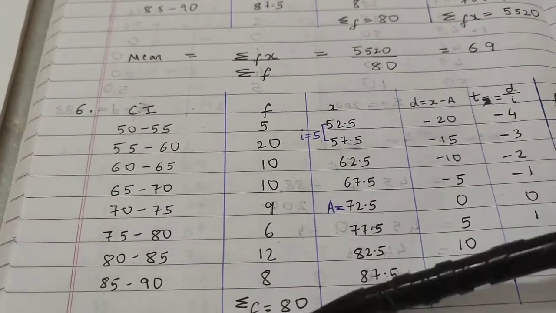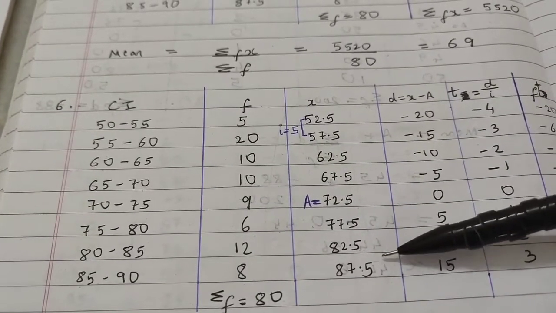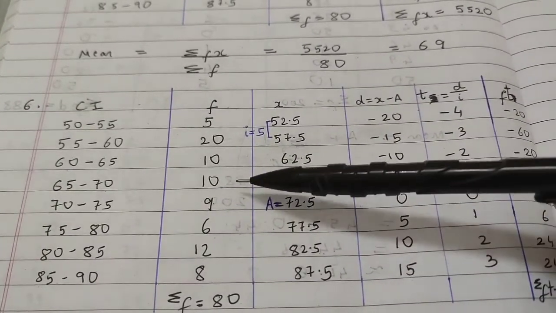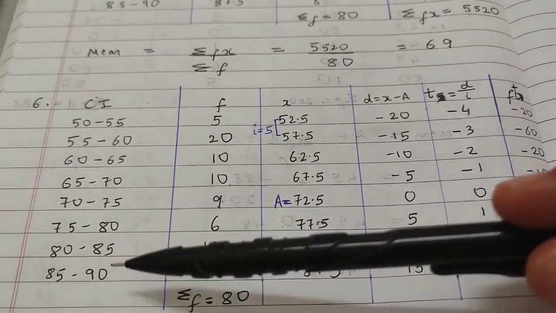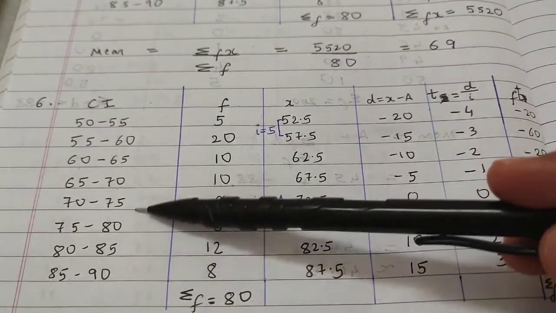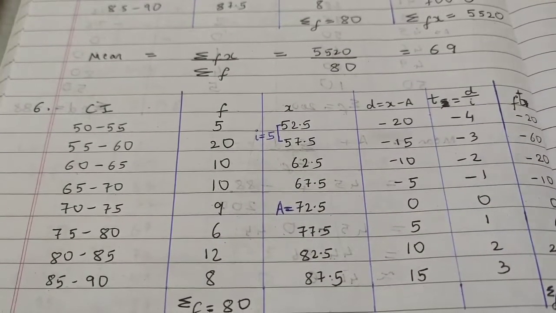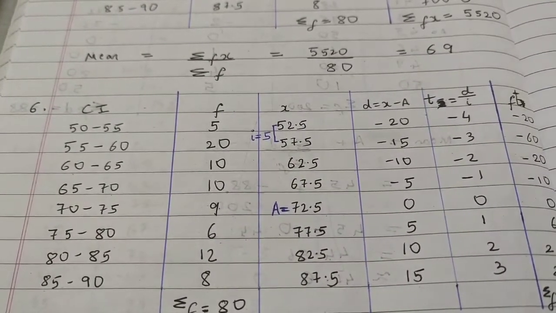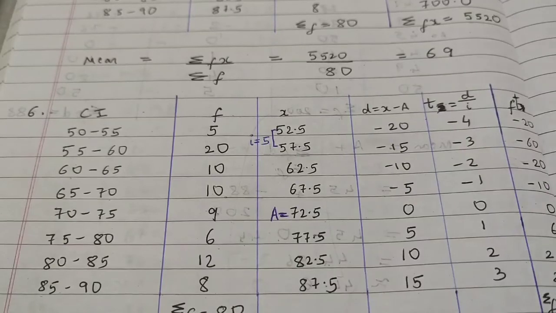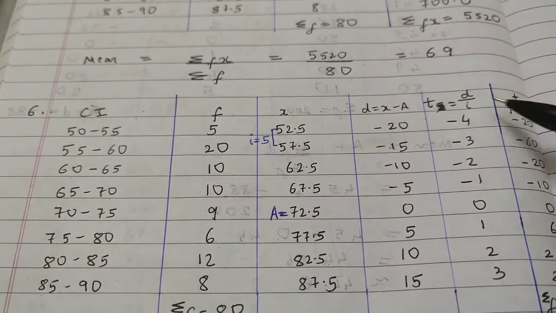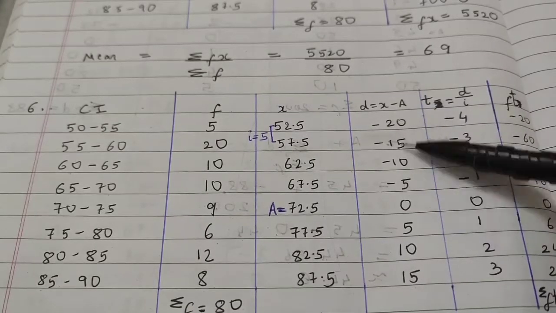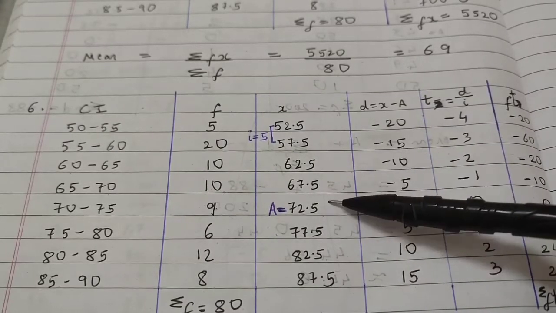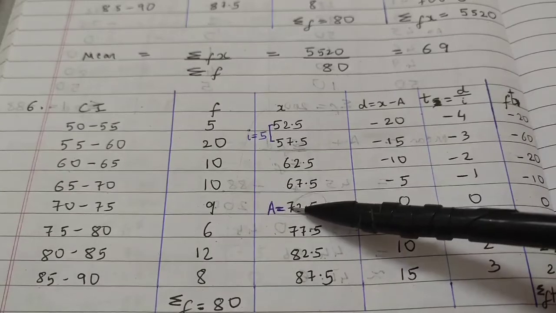Once we get the values of f and x, then we know that totally there will be 5 columns. 1, 2, 3, 4, 5. By the way, there is a 6th column here because this class interval was given to us. X was not given directly to us. So first we'll find the deviation, which is always x minus a, and remember the top numbers are always negative. The assumed mean I've taken as 72.5.